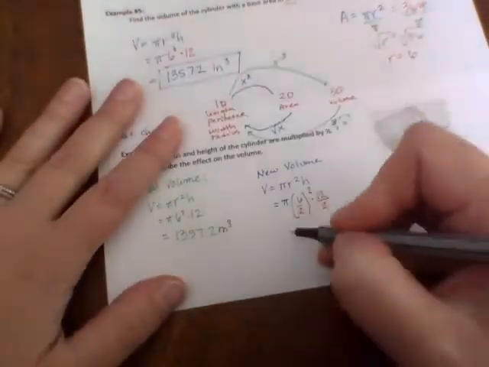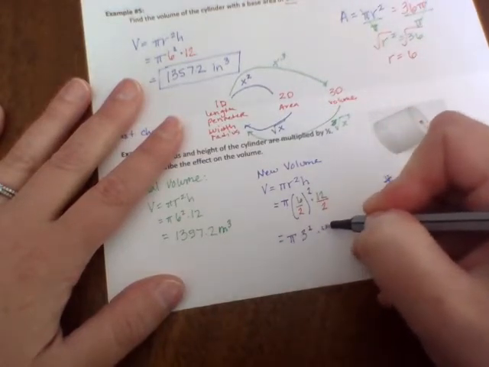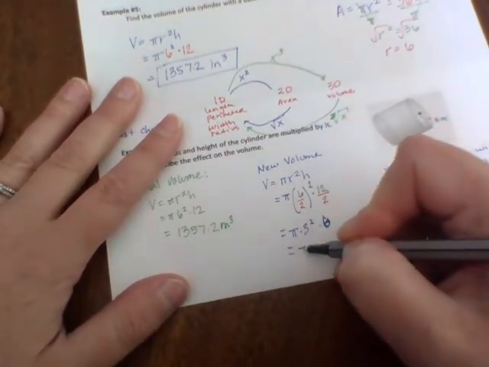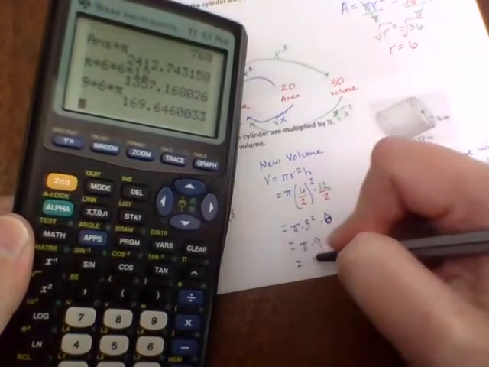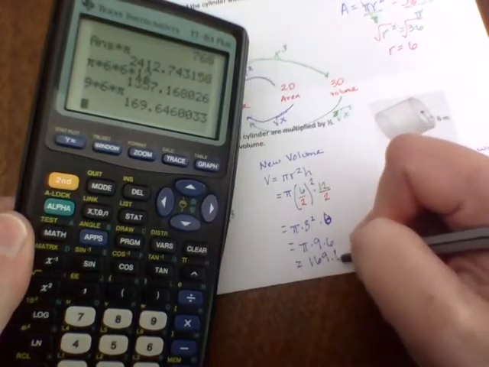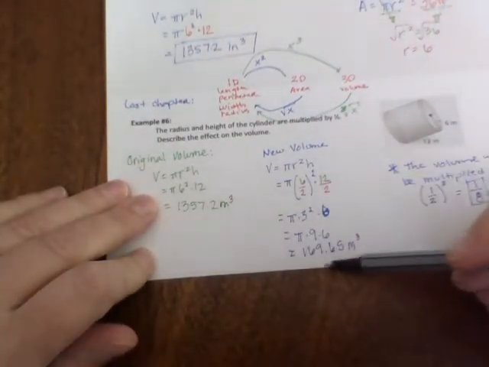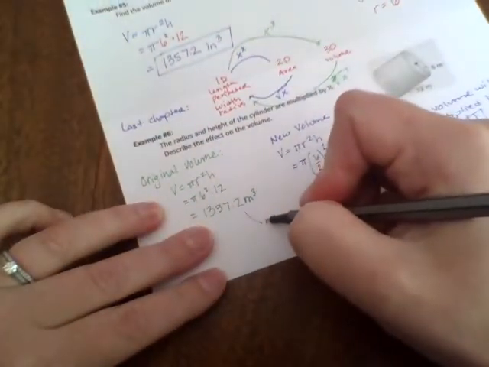All right. So that means that we're going to have pi 3 squared times 6. That's a 6. And so we're going to have pi times 9 times 6, or a new volume of 169.65. So again, you're looking to see how did we get from 1,357.2 to 169.65. And I assume we multiplied by an eighth because that's what our guess was.